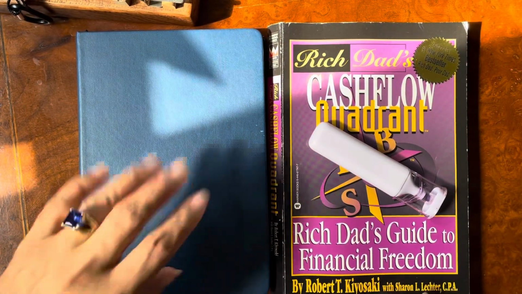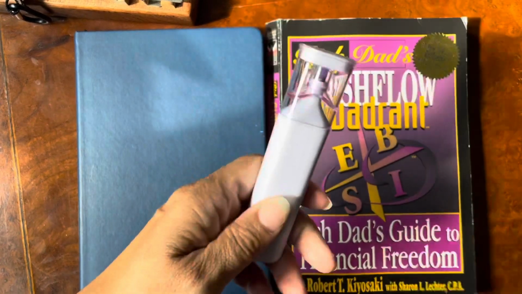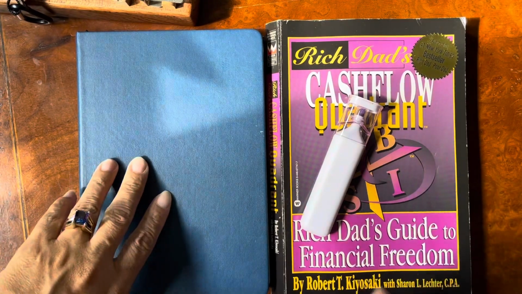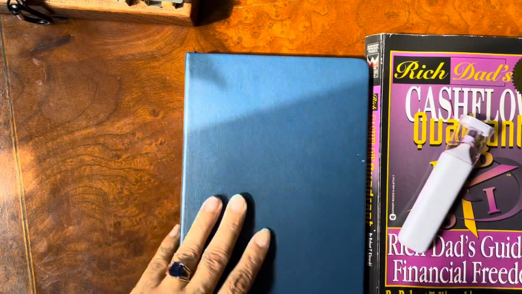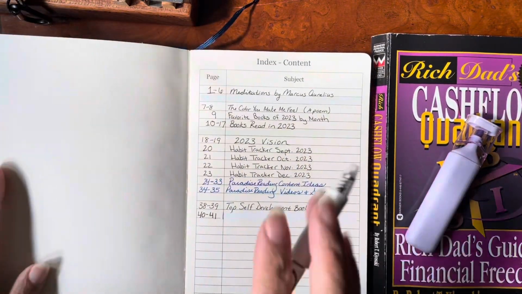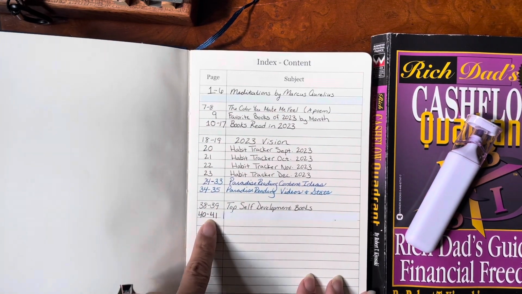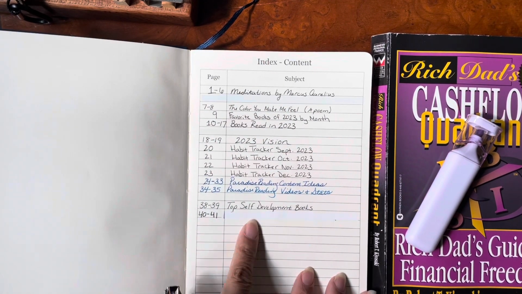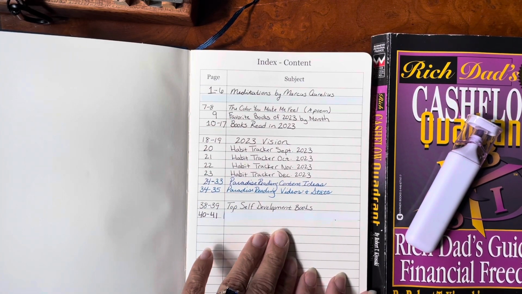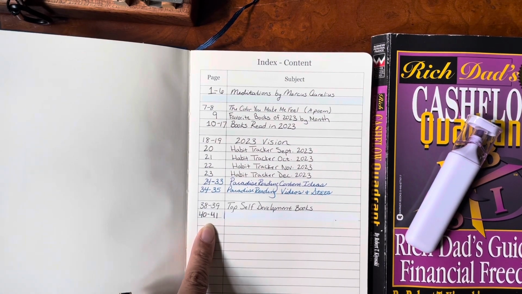Okay, so here I have my Commonplace book. I have The Cash Flow Quadrant, my highlighter and pen. Okay, so the first thing I'm going to do is look at the index of my Commonplace book and see where I might have some blank space. So going through, all of these pages are taken up. Pages 40 and 41, that page is under construction. I'm still trying to figure out what title I'm going to use for that one. But it looks like there's some space after page 41.